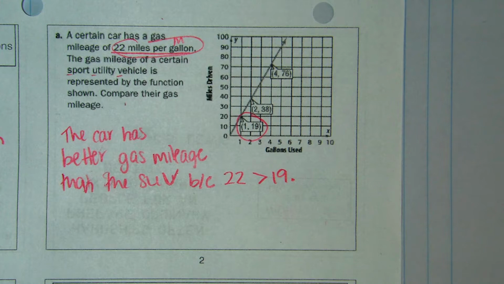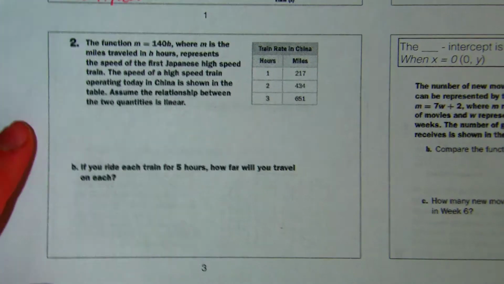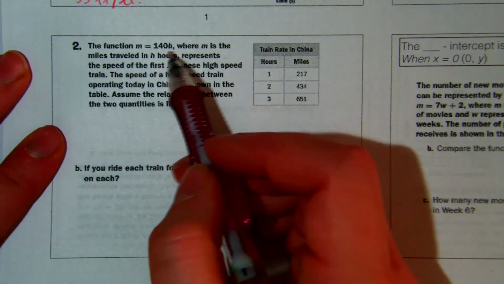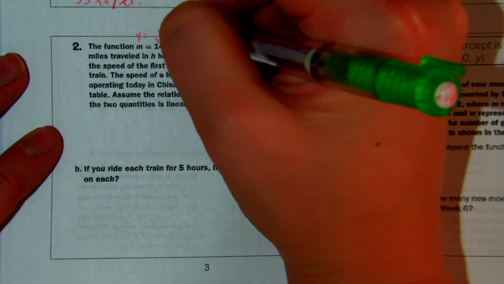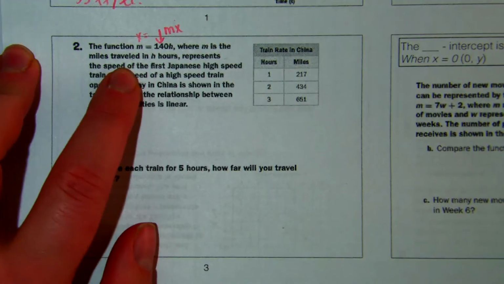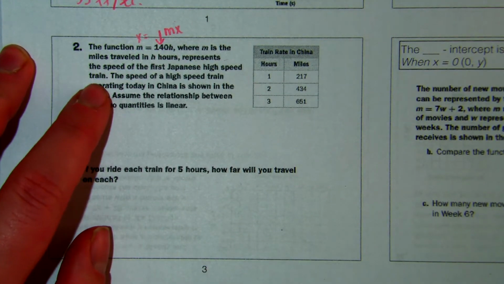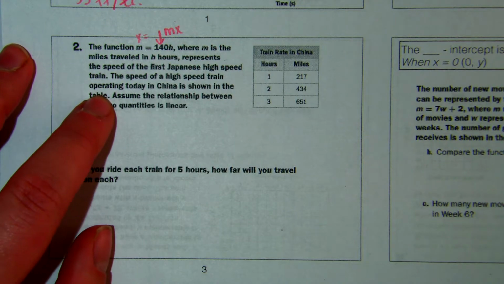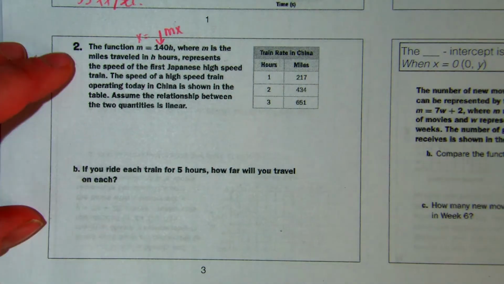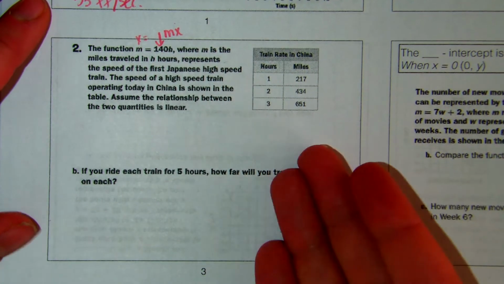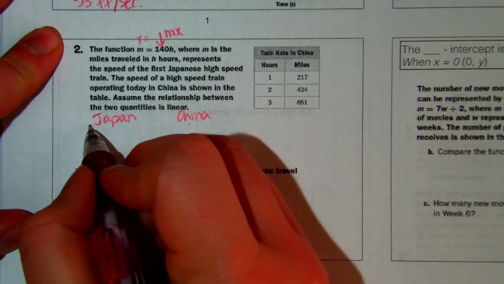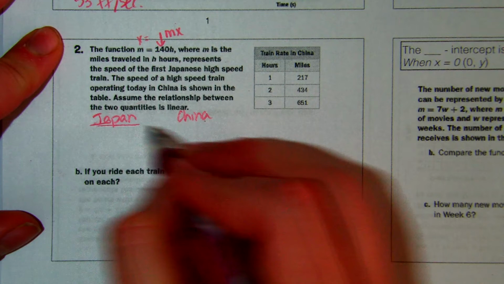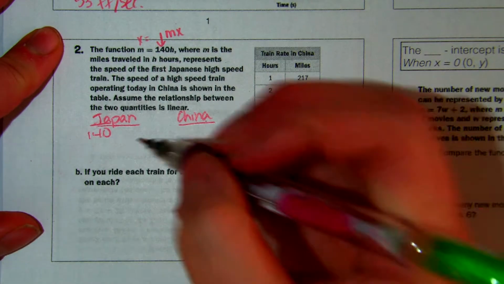It's okay. Here, a little different. The function m equals 140h, where m is the miles traveled in h hours, represents the speed of the first Japanese high-speed train. Here's our slope, remember? This is y equals mx. The speed of a high-speed train operating today in China is shown in the table. Assume the relationship is linear, so we get to know that this goes up in a straight line. So I'm going to label this Japan and China. Japan's constant rate of change, or their slope, is 140 miles per hour.